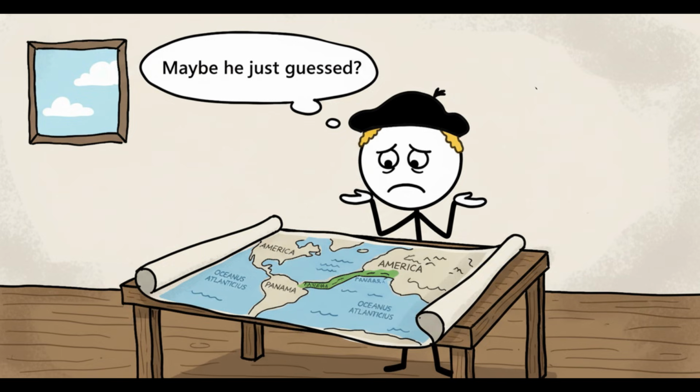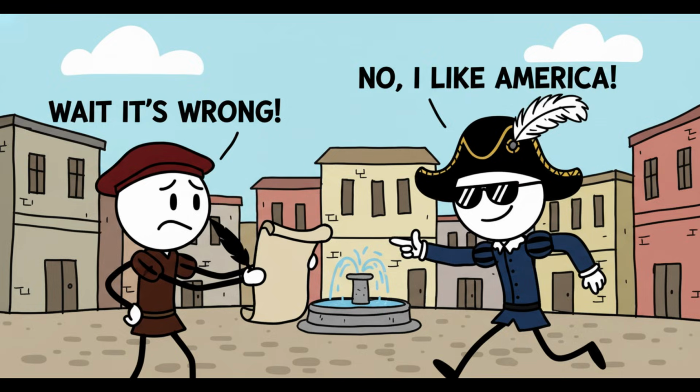The twist is, Waldseemuller later realized he might have jumped the gun. He realized Vespucci might have been exaggerating his role. In his later maps, Waldseemuller actually removed the name America and tried to call it Terra Incognita instead. He wanted to take it back. He wanted to delete the name. But it was too late.